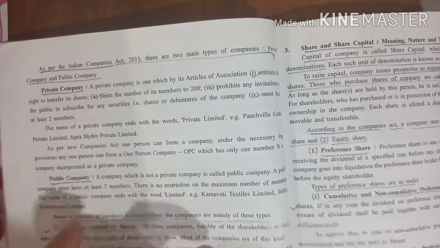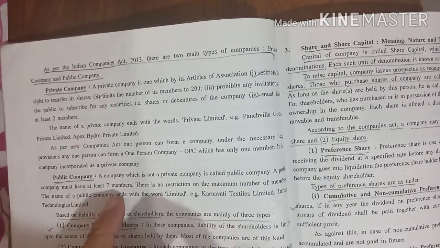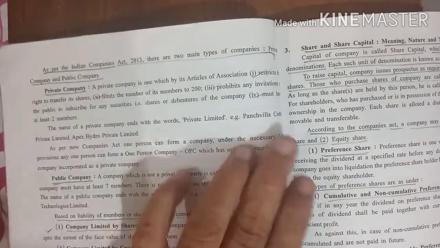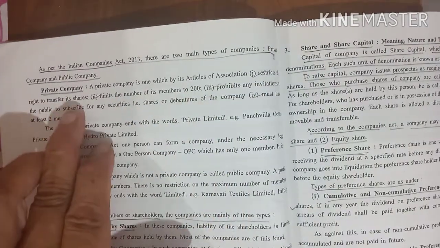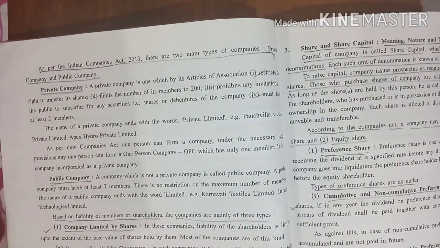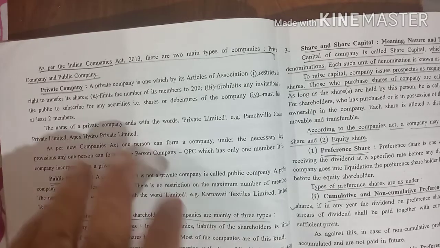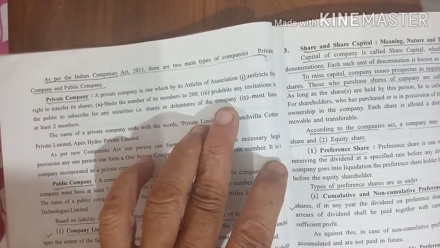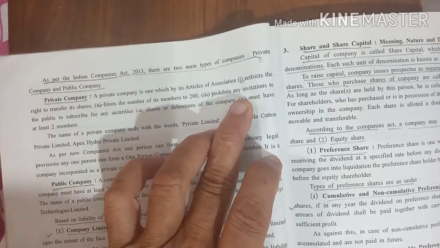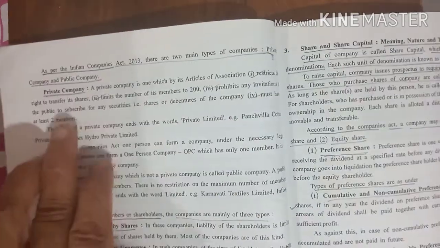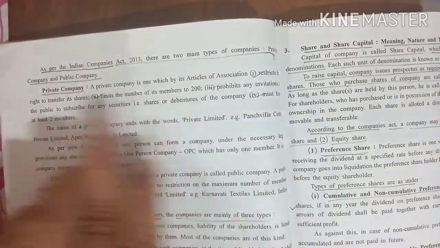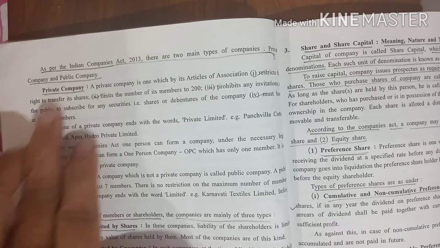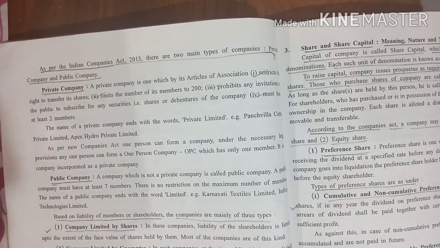But in case of a public company, the minimum is 7, maximum unlimited. Likewise, there are restrictions on the right to transfer shares. In case of a private company, they cannot transfer the shares freely, they cannot give invitations to the public to subscribe to their shares, and their minimum number is 2. These are companies coming under the private company.